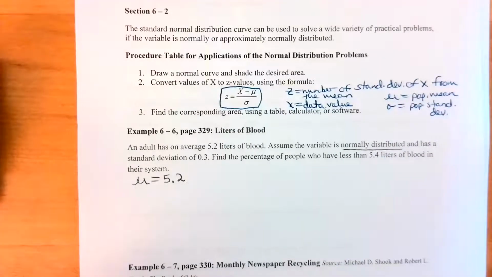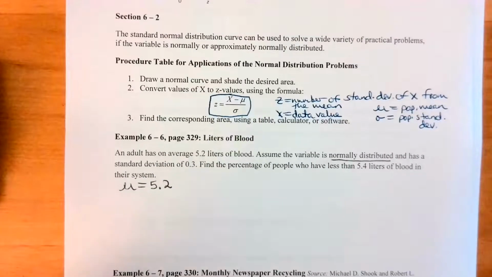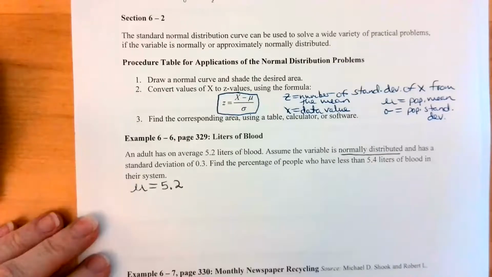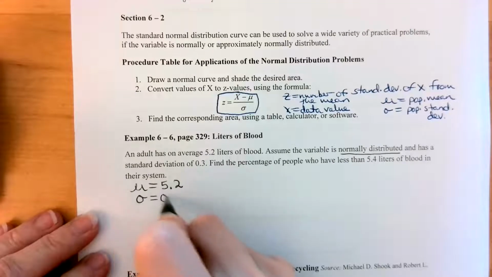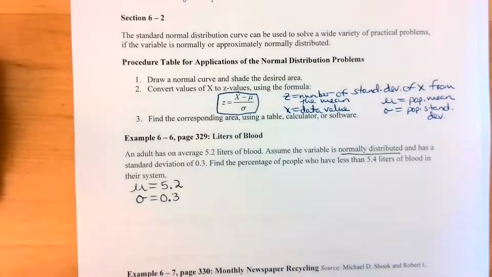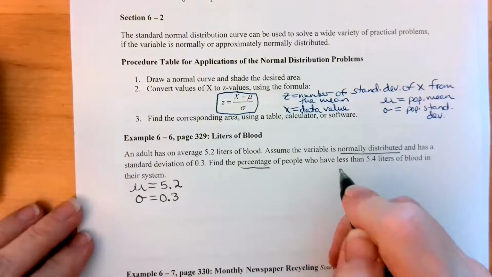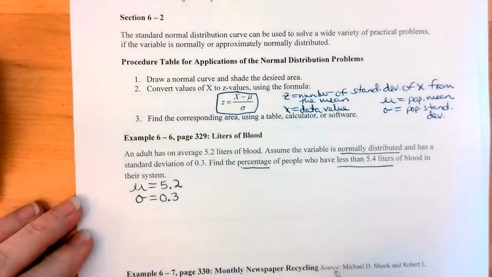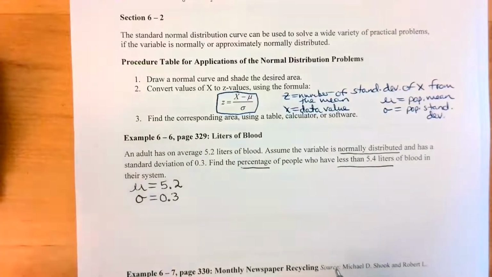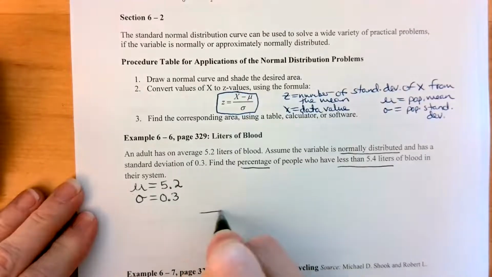So that means we can apply our normal distribution tables and formulas, the z-tables, the drawings, all of that. And it has a standard deviation of 0.3. So that's our standard deviation, sigma. Find the percentage of people. So we'll get area, and we'll convert it from a decimal to a percent, who have less than 5.4 liters of blood in their system. Okay, so the first thing we do is draw a picture.